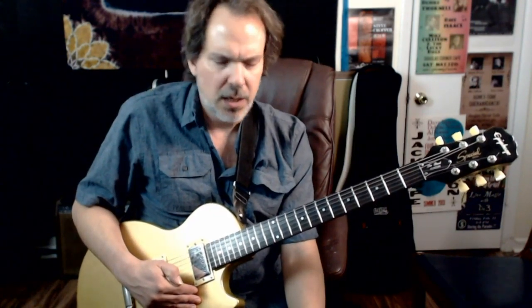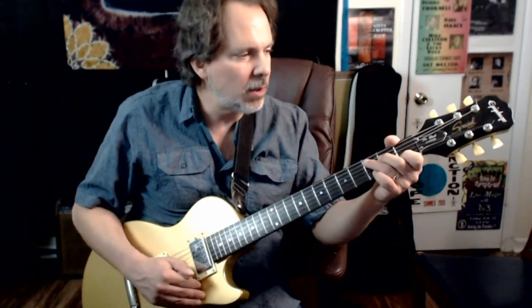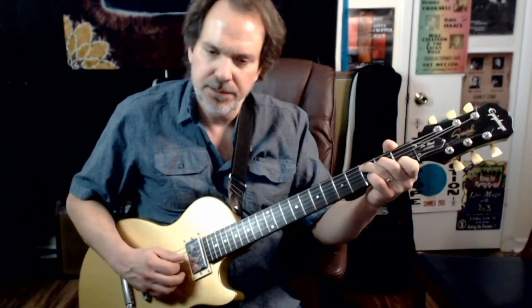Personally, I feel like that's a little bit much, but the other thing to remember is that aside from that G sharp, everything else is in the key. So we can still stay on C major.